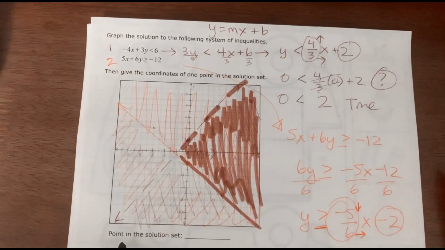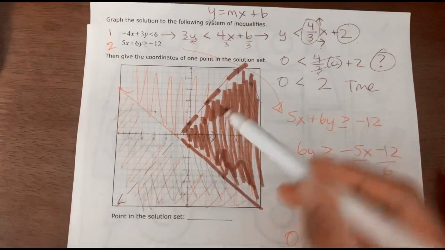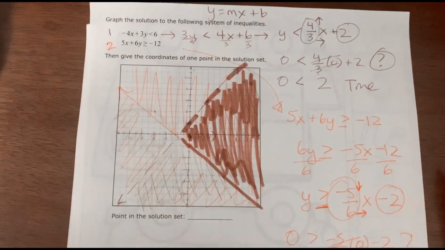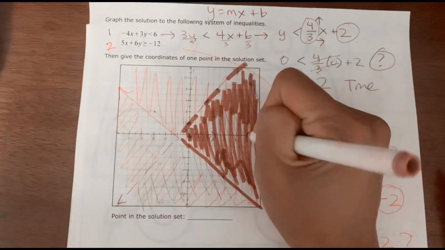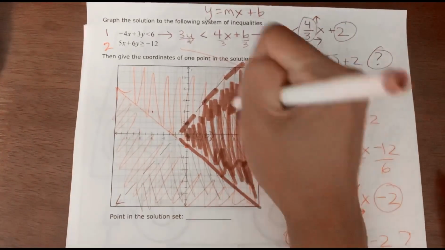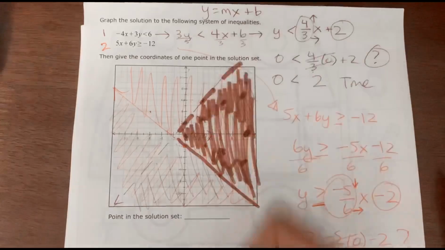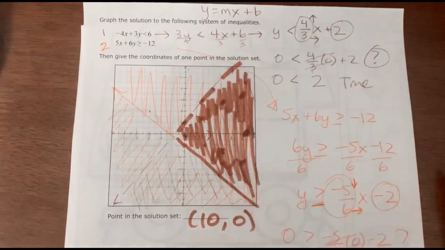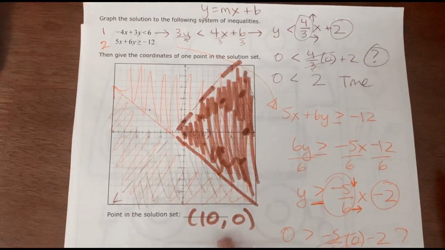They asked you to give us a point in the solution set. Pick any point on here and say it's part of the solution. You could say 0, 0. You could say anything here. You could say here's a point here. You could pick any point on this side, this orange spot. So I put 10, 0. It could be any of these spots that are purple, and that will be part of the solution set.